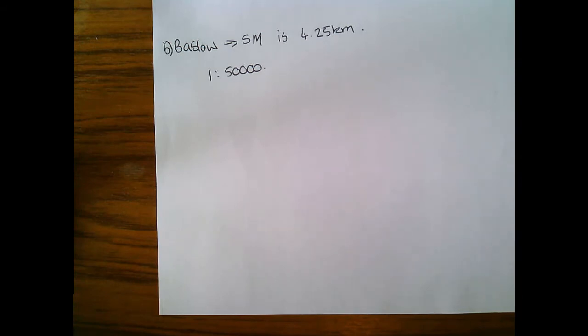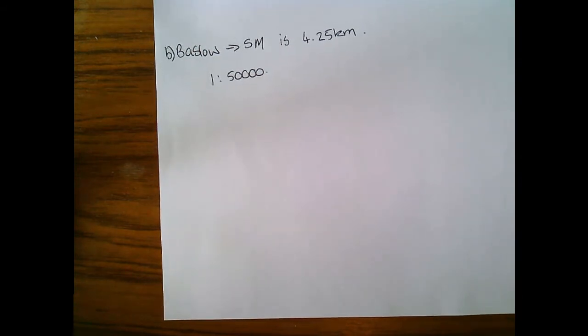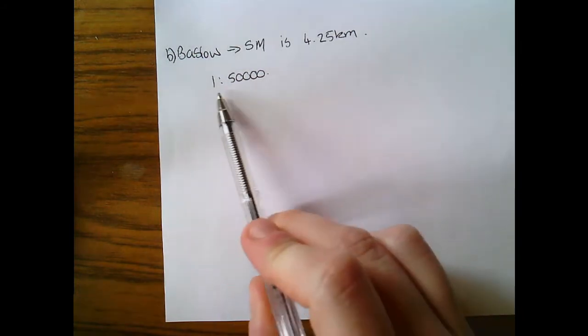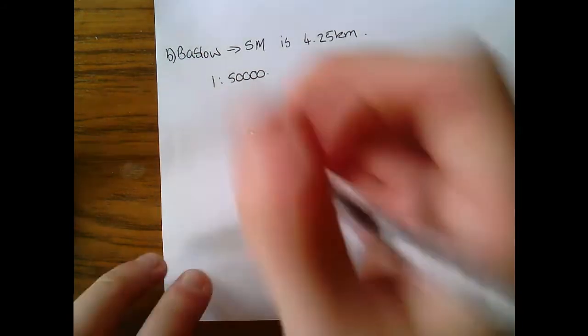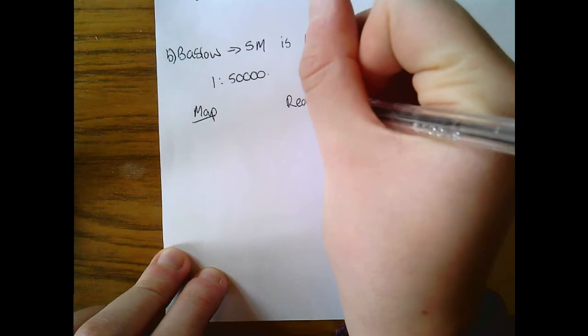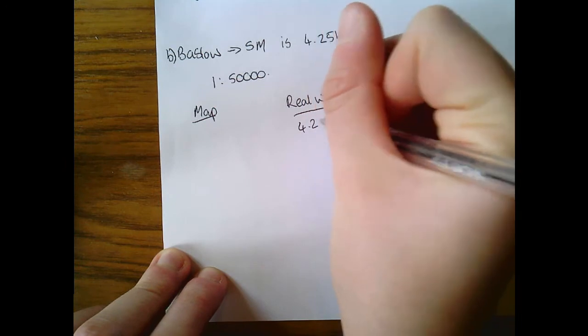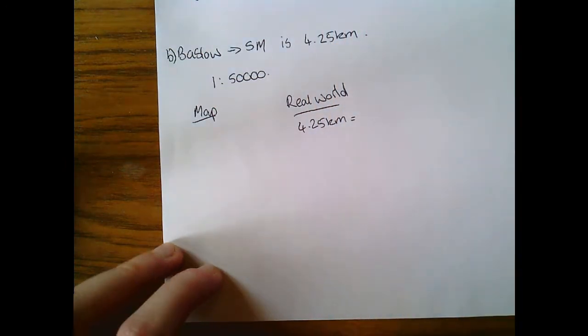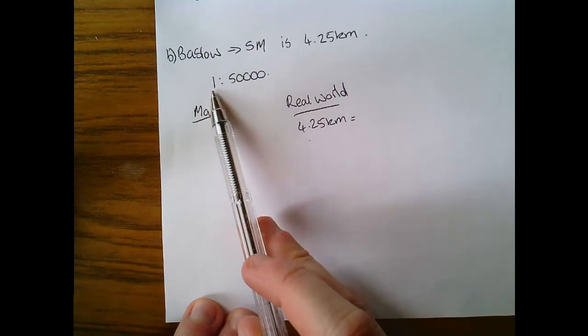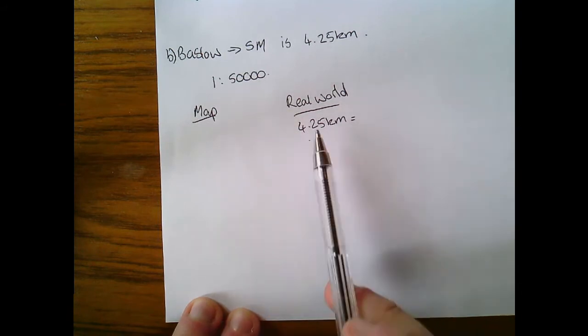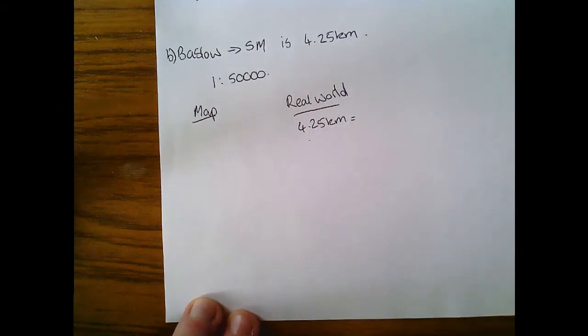The second part of the question asks for the distance between Baslow and Stony Middleton. The real life distance for that is 4.25 kilometres. Our scale is still 1 to 50,000. We're going to figure out our map distance, and we have a real world distance. We're given the real world distance in the question, 4.25 kilometres, and we need to know what this is in centimetres. For every 1 centimetre on the map, that is actually 50,000 centimetres in real life, so we need to convert anything we're dealing with into centimetres.